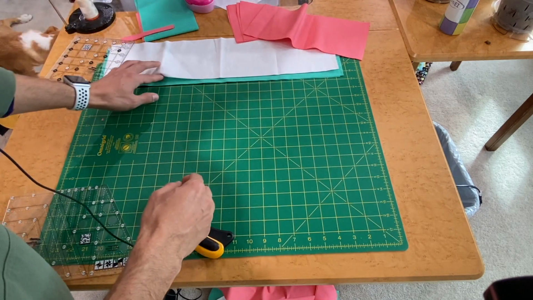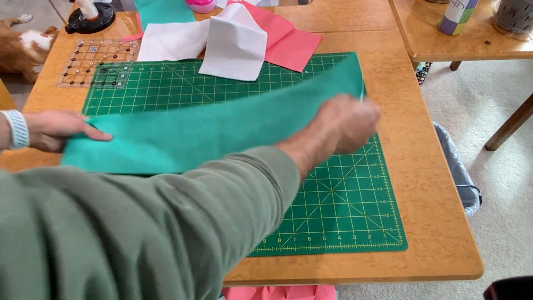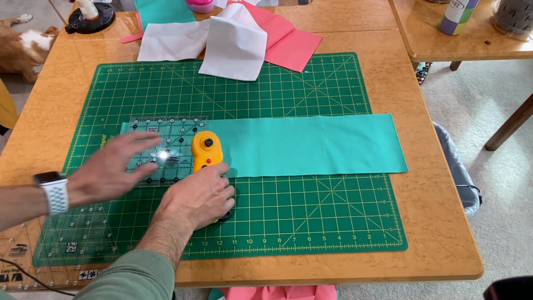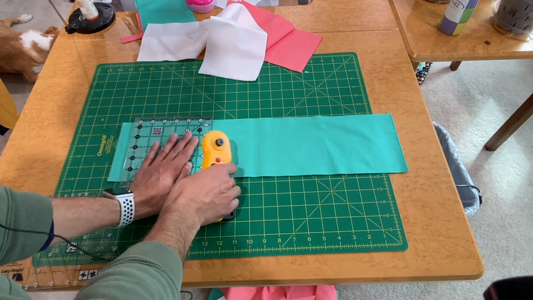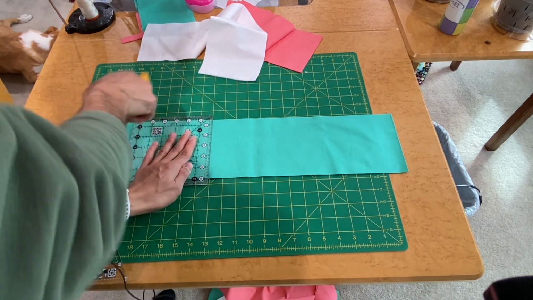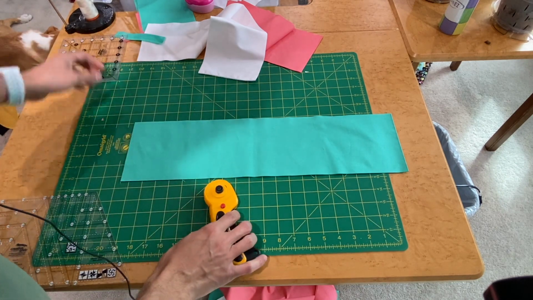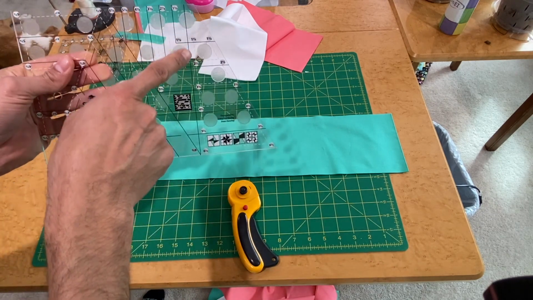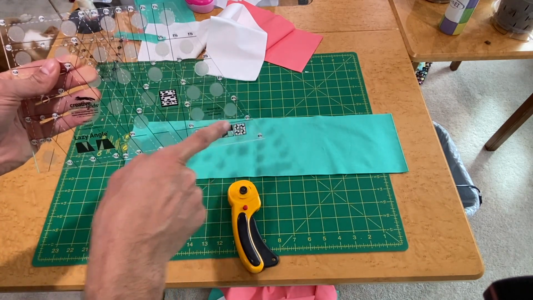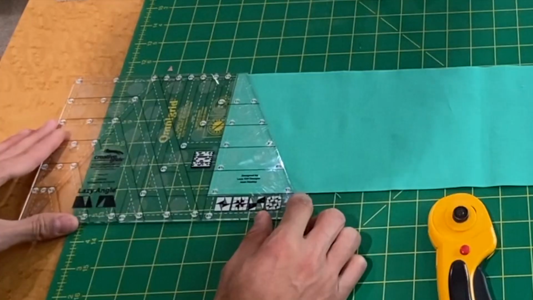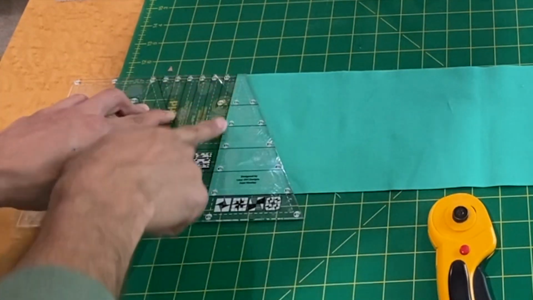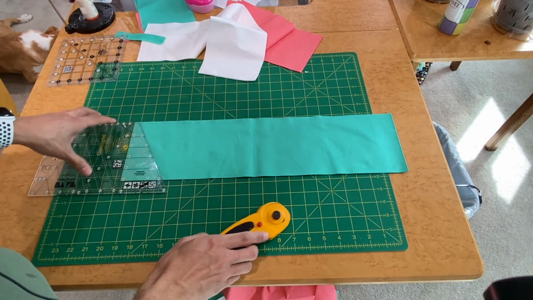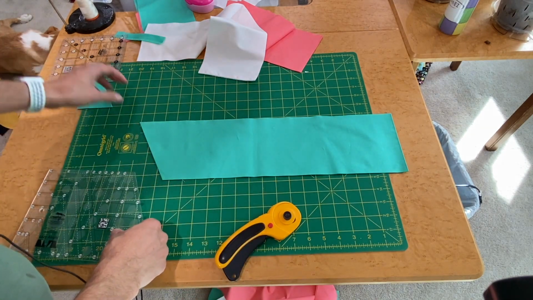Then we're going to go to our fabric B, and we'll trim this up, making sure to eliminate all that selvage. We never want selvage in the quilt. Here we're cutting smaller trapezoids, so we're using this one here. This is the line we're lining up with. We line that up with this edge here and then the bottom edge here, and then we'll trim. And here we need 4 of these as well.